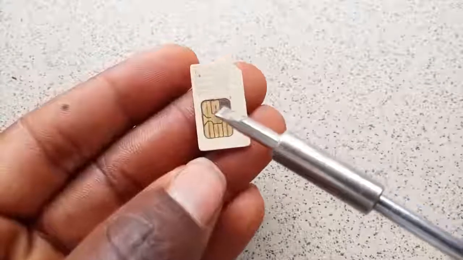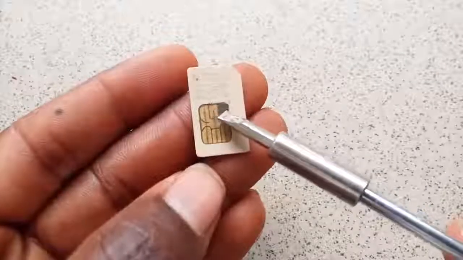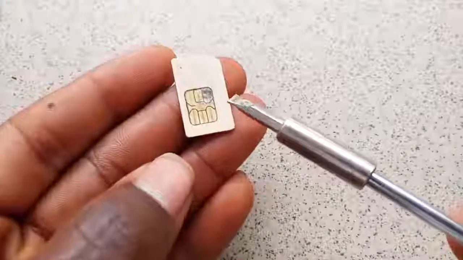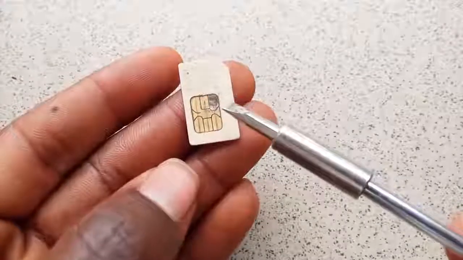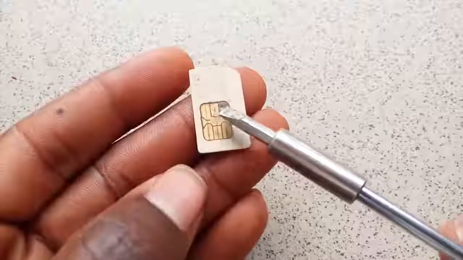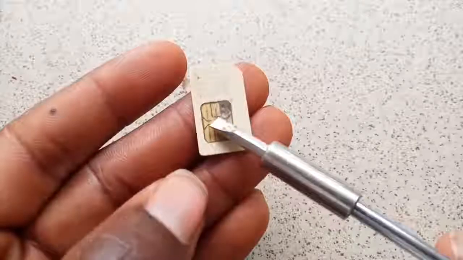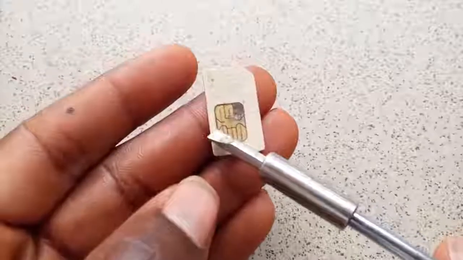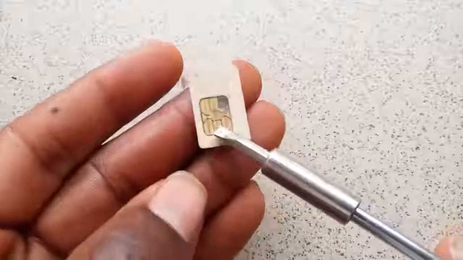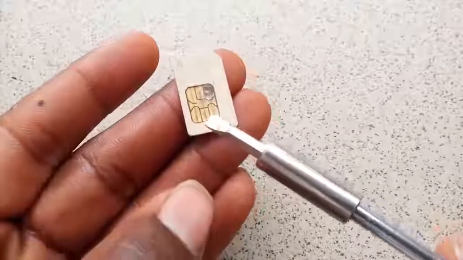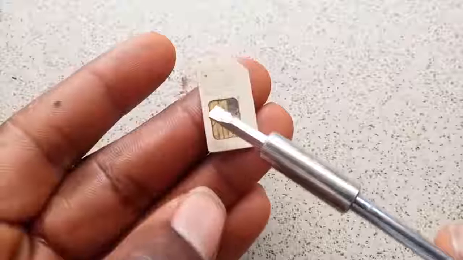I cannot just recommend you to just go and scratch this part and it will give you free service. No, because I don't know the type of SIM you are using, because SIM cards are of different designs, different sizes. So I just want you to take the one that you are using, count the number of partitions the SIM is divided into, and go into the market and buy that many of the SIM. Say how many partitions do you have? 8 partitions.